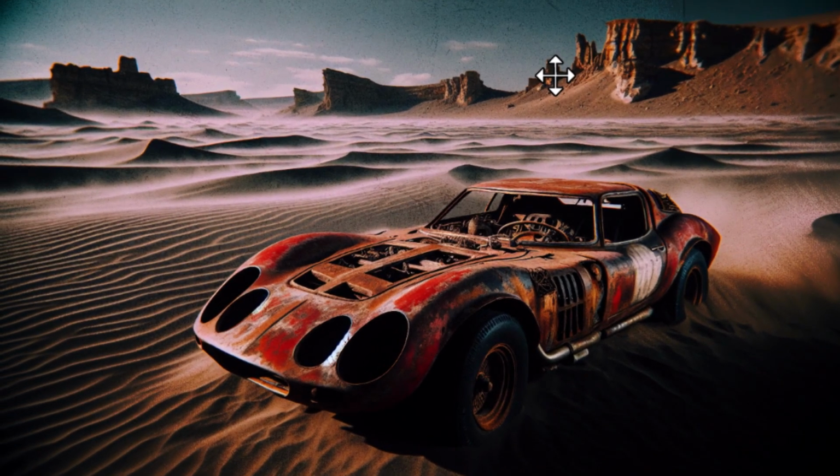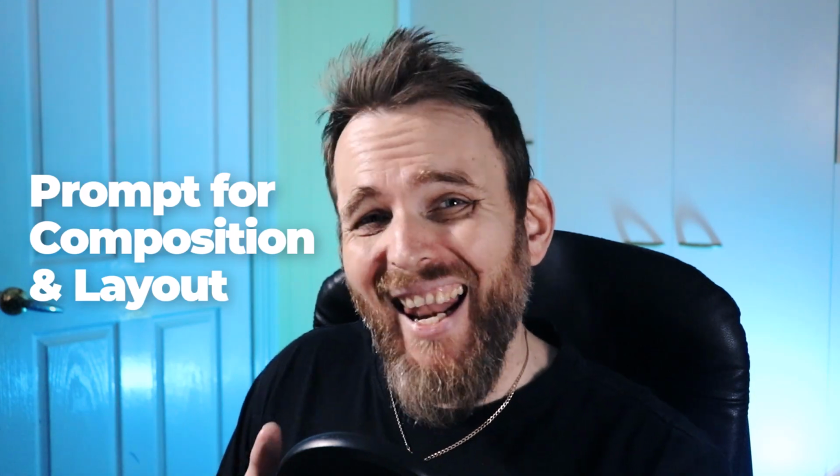So that's a very powerful way to add just a little bit of realism to the images you create, as AI images can often be a little too clean. Adding a real texture can just help kind of de-hance it a little bit and make it look a little bit more organic. And don't forget, you can also prompt for the composition and layout of your image.